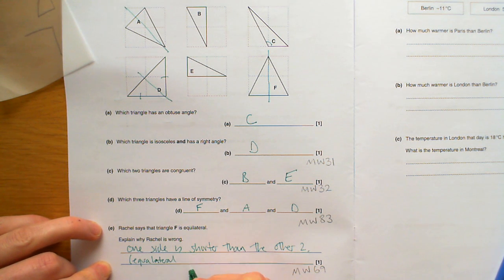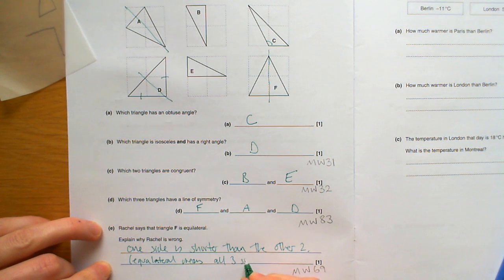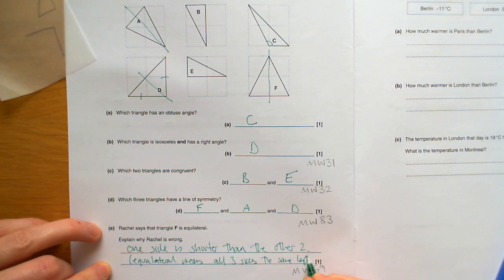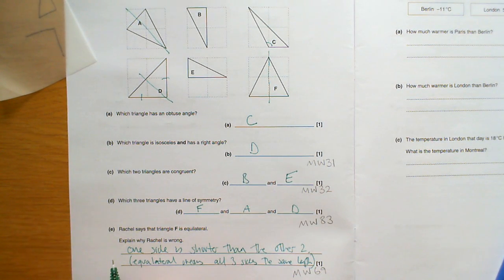Equilateral means all three sides the same length. You really need to write that bottom line. That was more just to help remember for you.